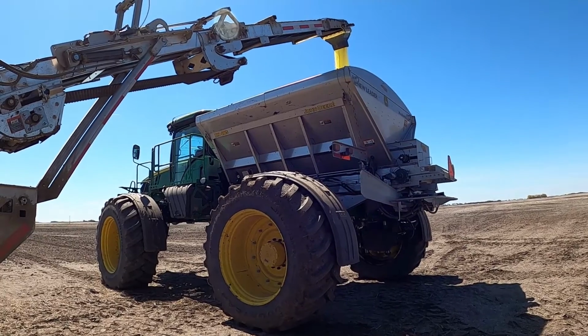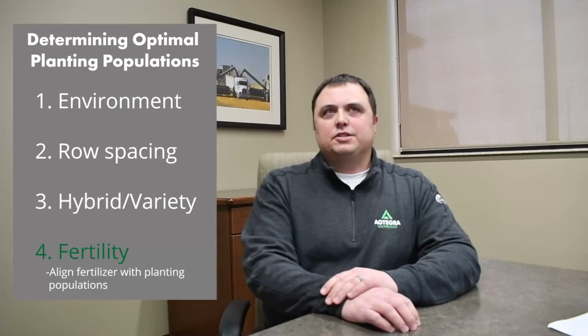Another factor to consider would be fertility. Aligning your planting prescription or population for a field with your fertilizer program, in order to try to achieve a common yield goal, is going to help make sure that you're maximizing efficiency on that acre.